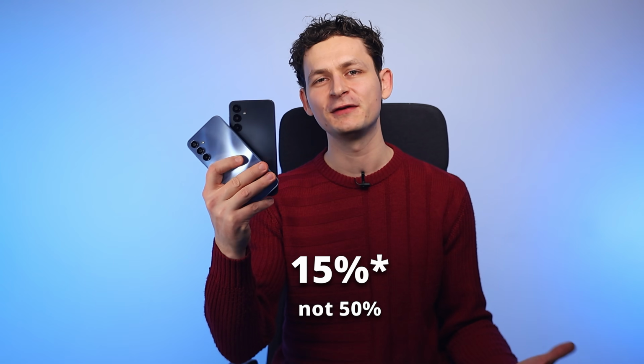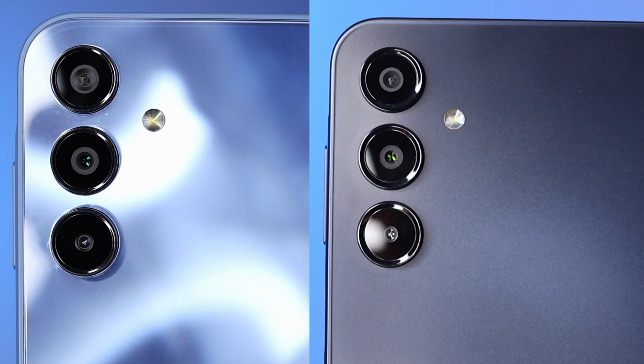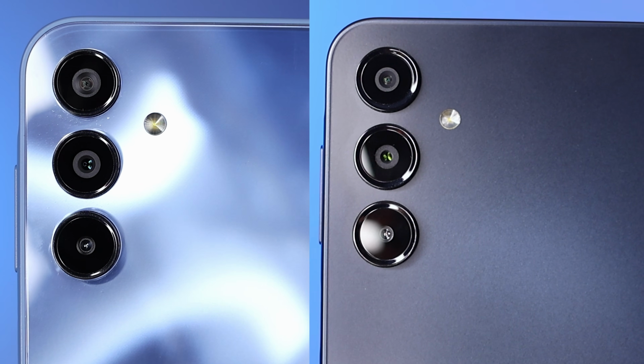Hardware performance could be the sixth aspect where we see differences, but the A16 is roughly 50% better than the A15, so there isn't any notable difference here. Also, the cameras are practically the same, as are the storage and even the battery.